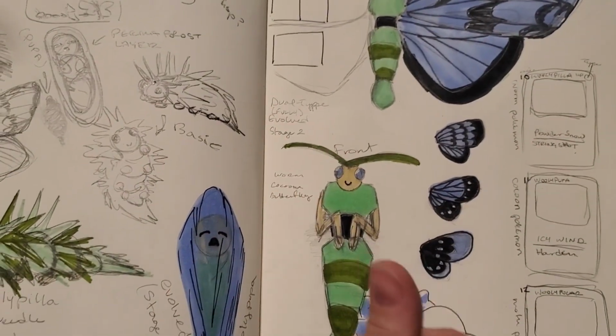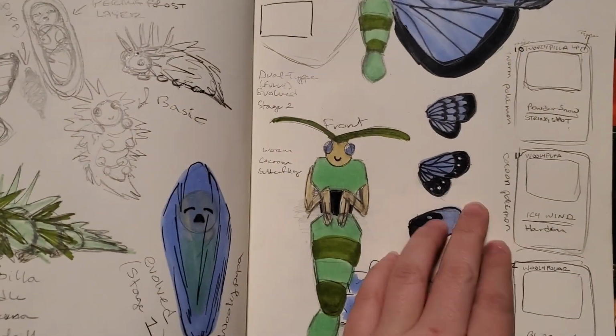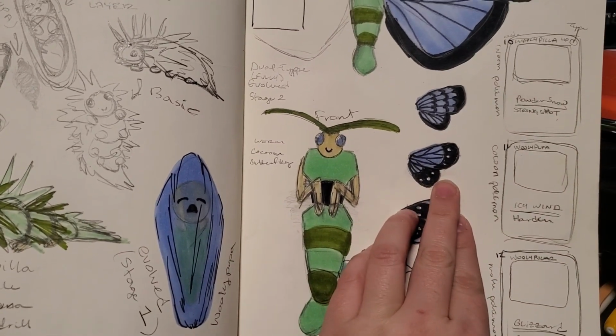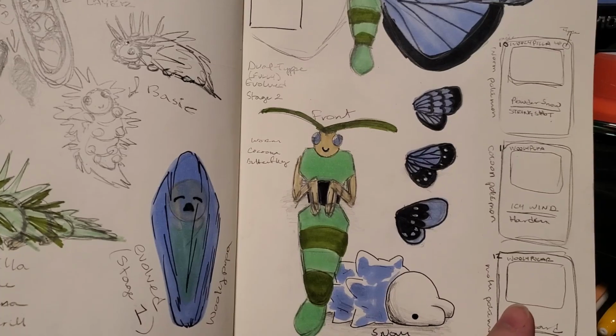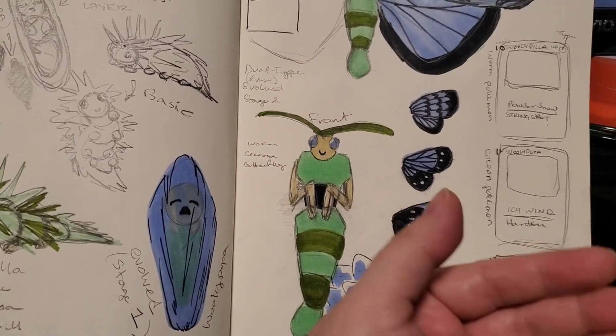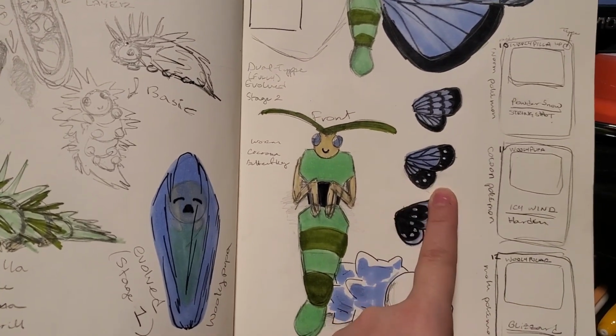Essentially, I just wanted to stick to the 5 colors that I was given. This one I really enjoy because it's very similar to a monarch wing, and monarchs are my favorite butterfly. So I really like that one.